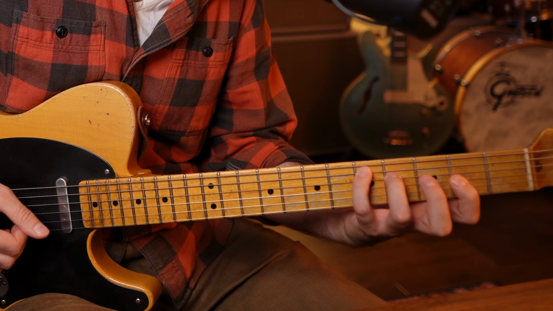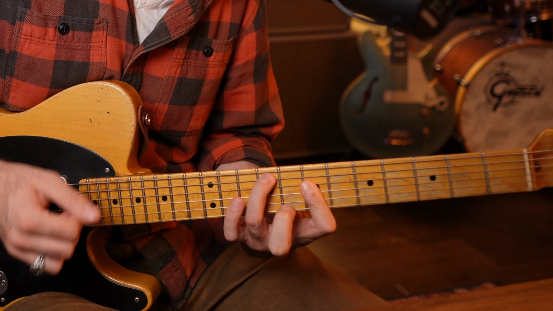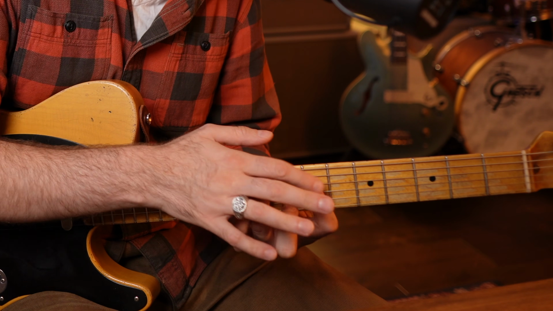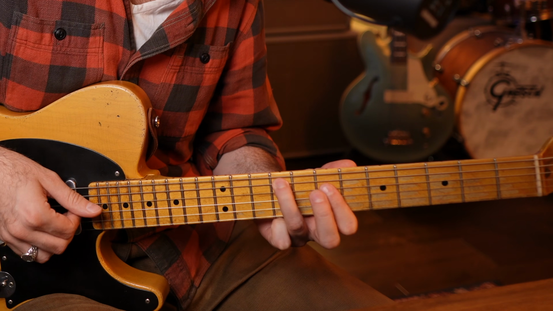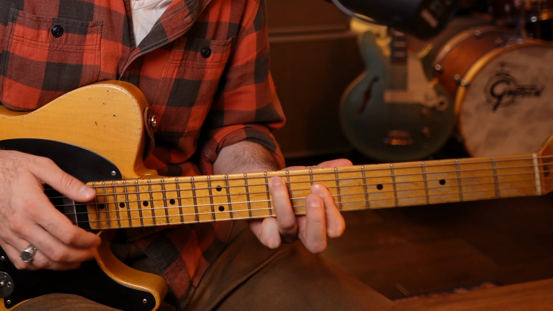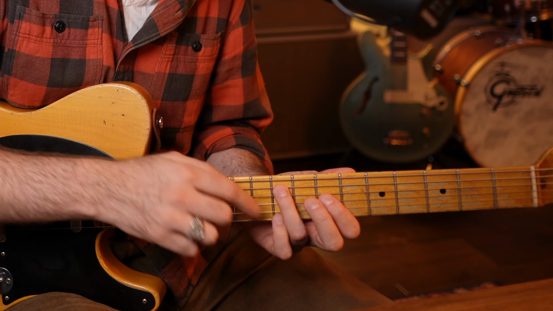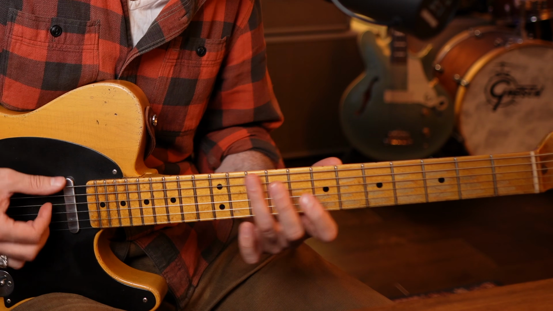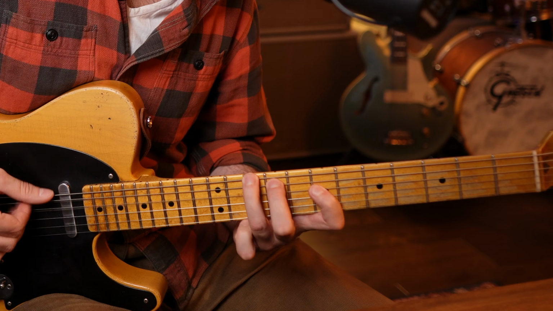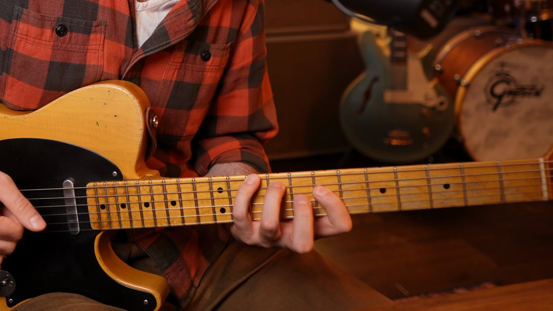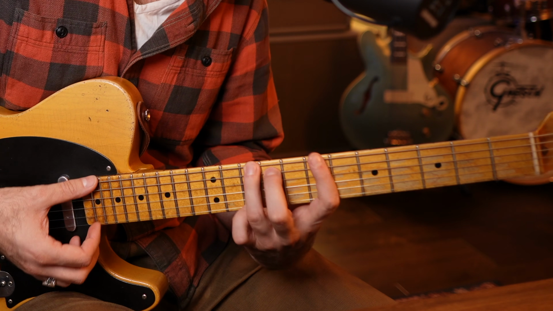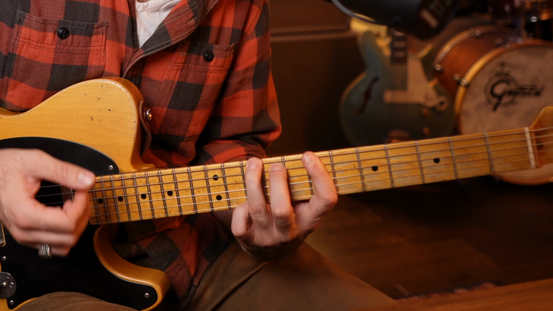Now let's invert these shapes. So the first inversion of this one would be here, on the A, D and G strings, frets 9, 7, 7, that's your major 3rd, your 5th and your root. And again, to find the next lower string set, simply move the top note down an octave. So this D simply moves down to this D. And now we have this, which is really the bottom portion of your G shape.